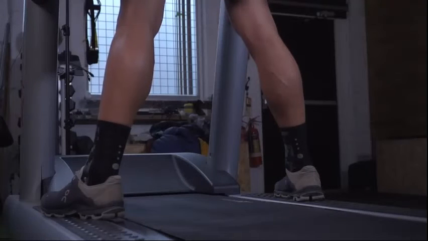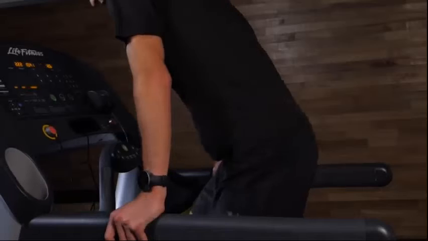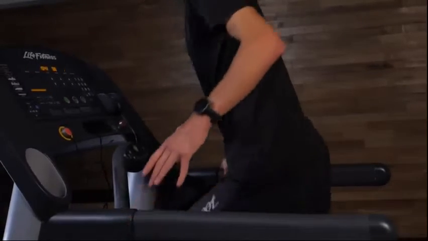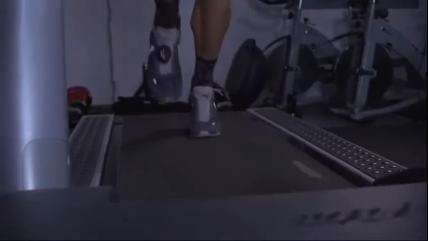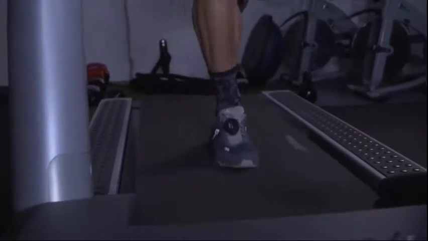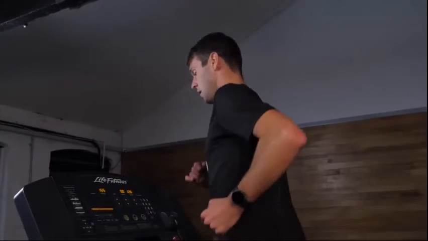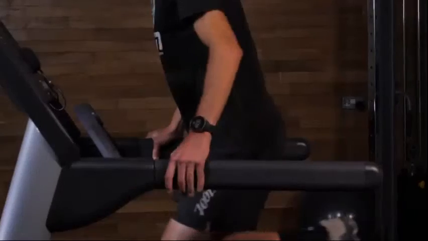These forces are equal in intensity but opposite in direction to the forces experienced by the weight-bearing limb. Running requires the body to absorb continuous repeated impact forces that are initially absorbed by the foot and the ankle and then transferred up the kinetic chain during the stance phase.